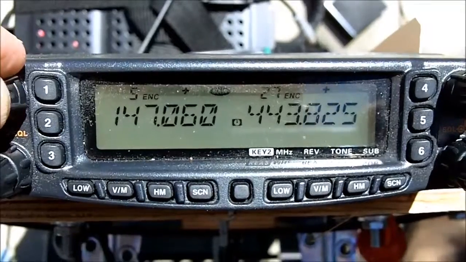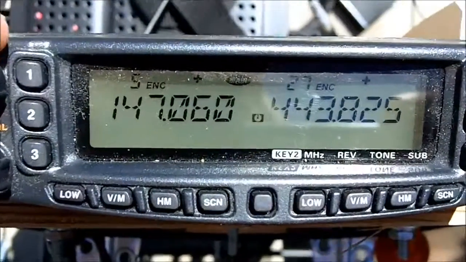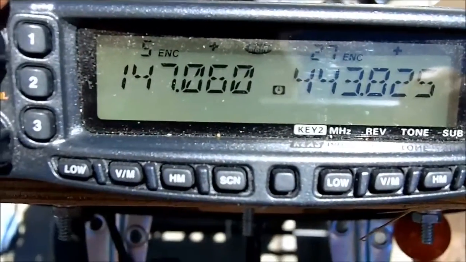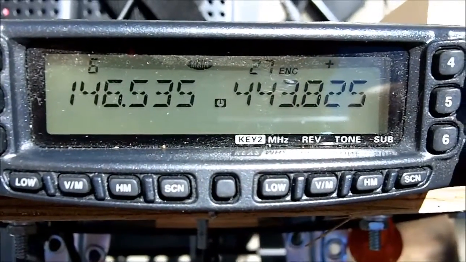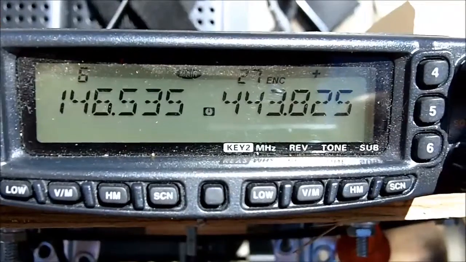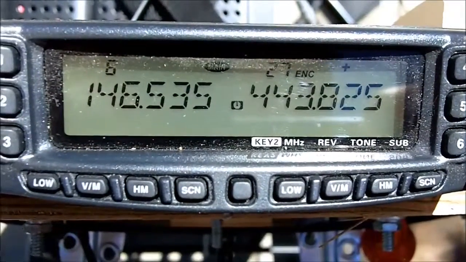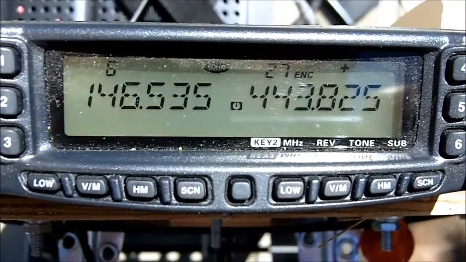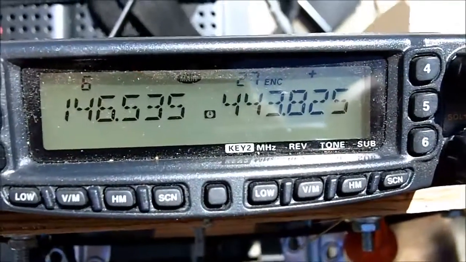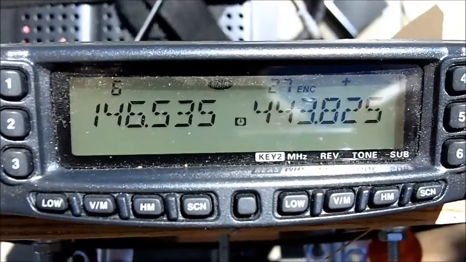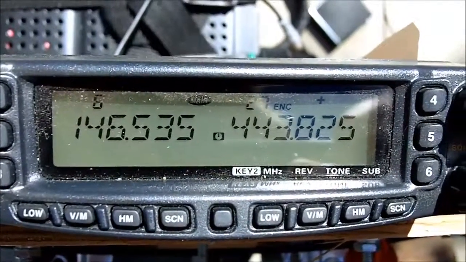Now 5 is the Mount Diablo repeater frequency, and 6 is another part of the county. Okay, is the Mount Diablo repeater different than the Walnut Creek repeater? Absolutely. Thank you, I'm always learning. It's a totally different usage.